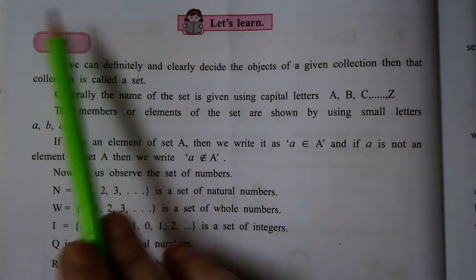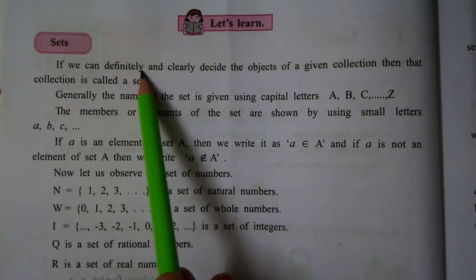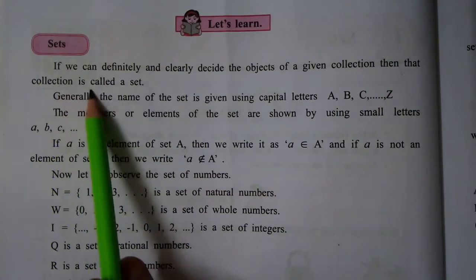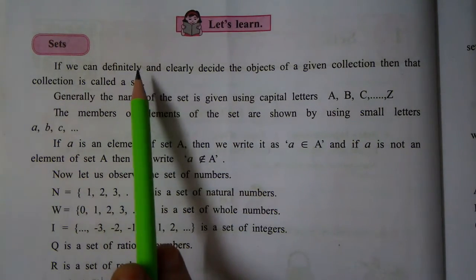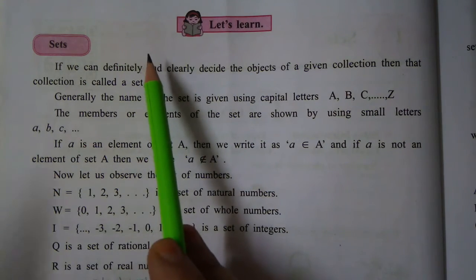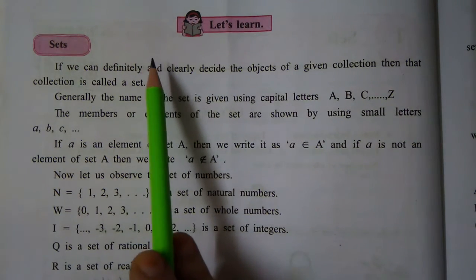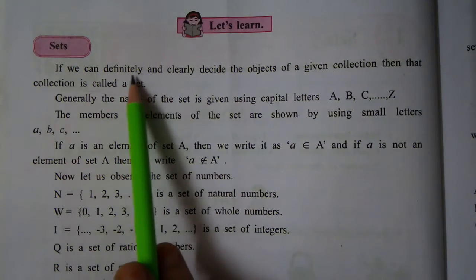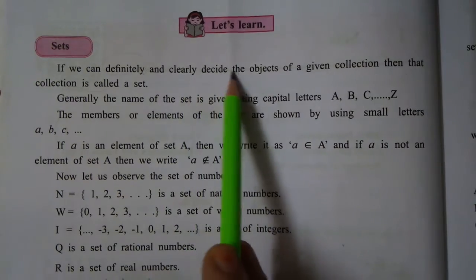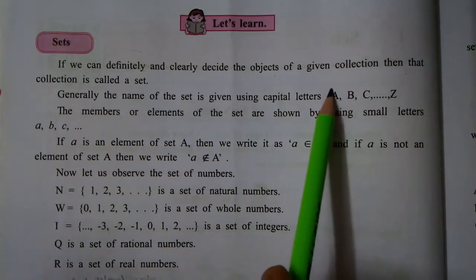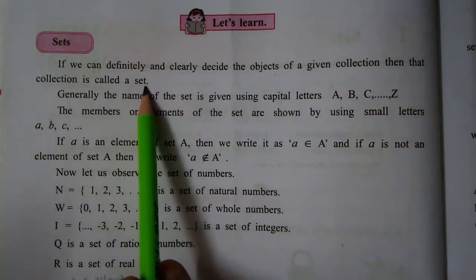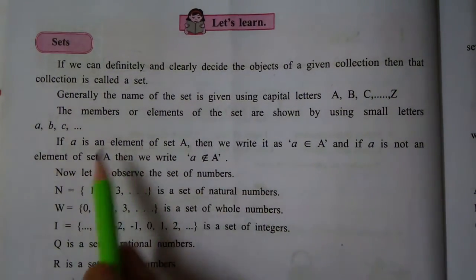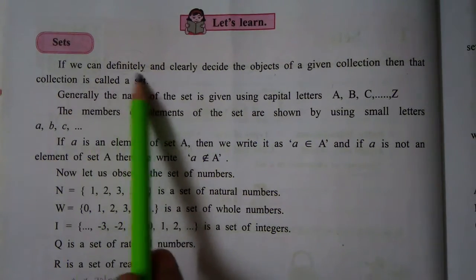Let's learn what a set is. If we can definitely and clearly decide the objects of a given collection, then that collection is called a set. In the previous page we have seen that brilliant and happy will not come together, because the quality differs from person to person. So if we can definitely and clearly decide the objects of a given collection, then that collection is called a set. Like if we take the example of natural numbers, we will see further. So these are sets.